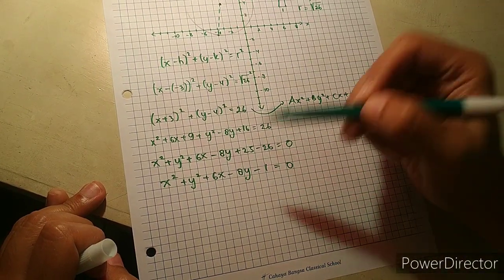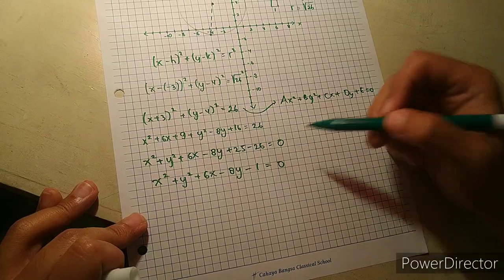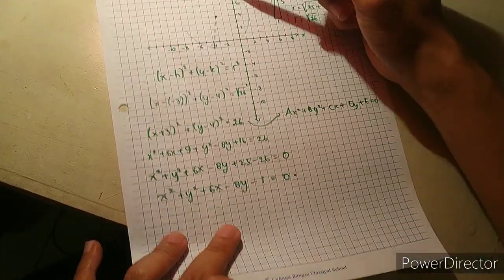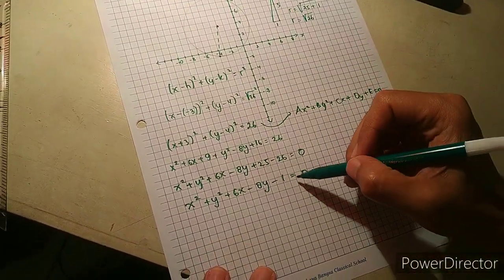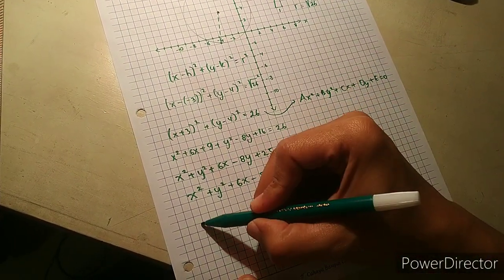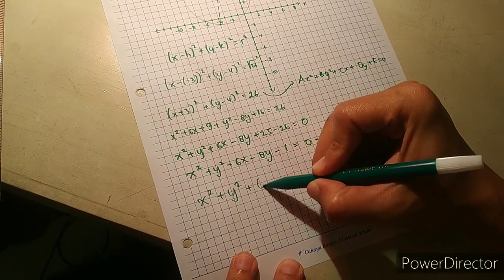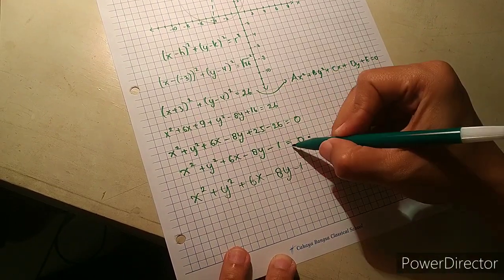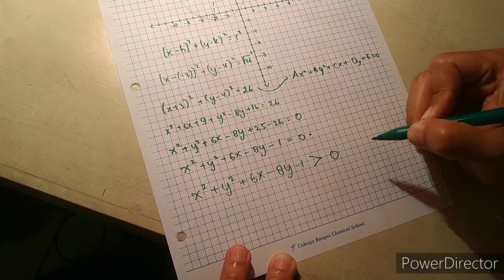So now how about inequality? Okay, since we need to cover inequality also. If this is the equation of the circle, and now I change the equation into an inequality symbol, for example x squared plus y squared plus 6x minus 8y minus 1, the same, but I change the equals into, for example, larger than 0.